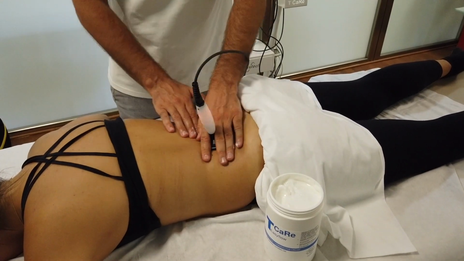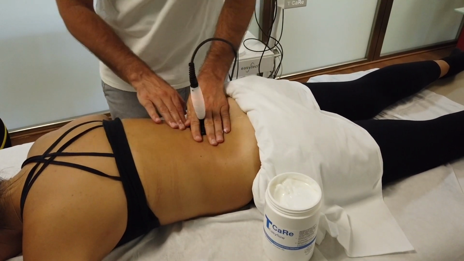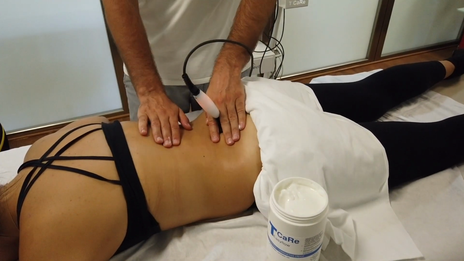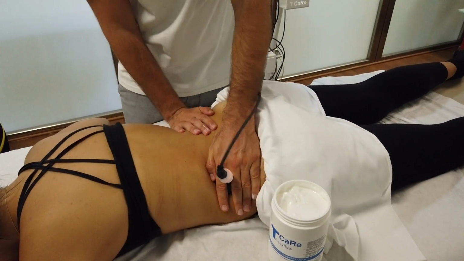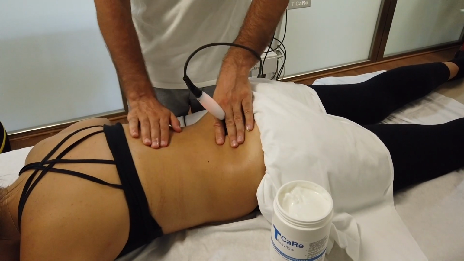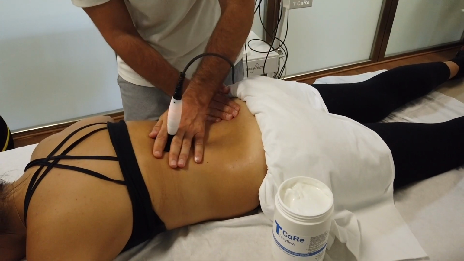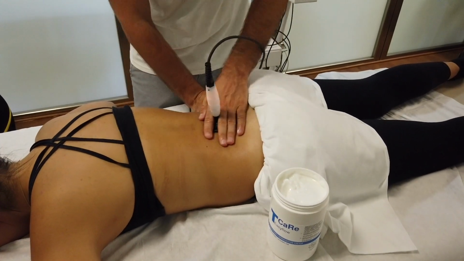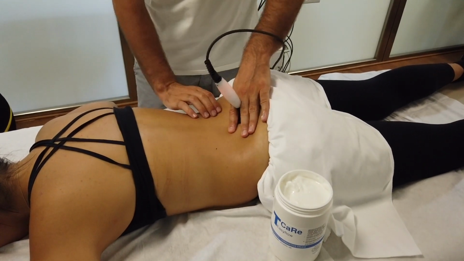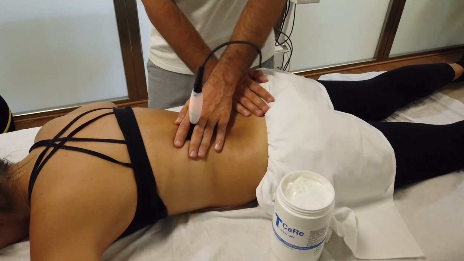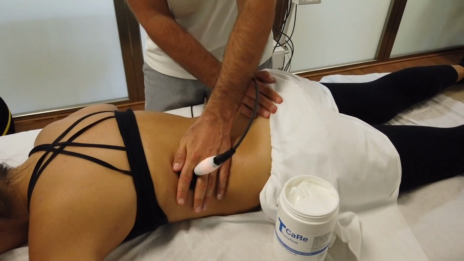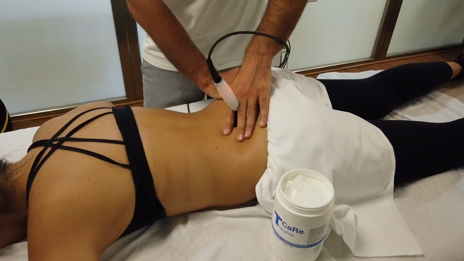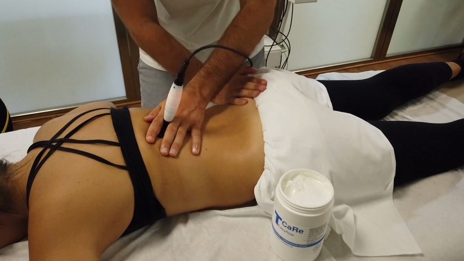In resistive treatment, I choose to treat the bone and the tissues around the bone to have a lower effect of diathermy therapy. So I treat all the bone part of the back, and I work on the bone, on the facet joint, near the sacroiliac joint, to warm up the deeper tissues.